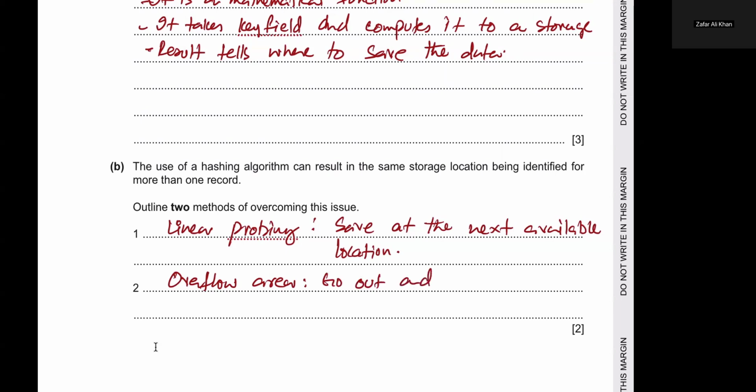Then at the original location X, you might store a pointer or a link that indicates the actual location of the collided record within the overflow area. Sometimes, if multiple records hash to the same initial spot, they might be linked together in a chain within this overflow area. So you either look for the next immediate free slot, or you place the colliding record in a designated overflow section and leave a pointer back to it from the original hashed address.